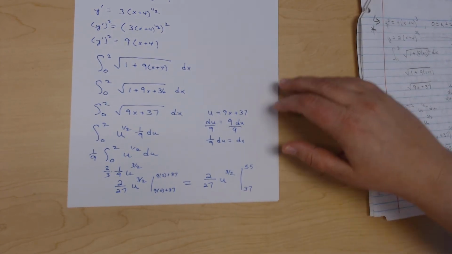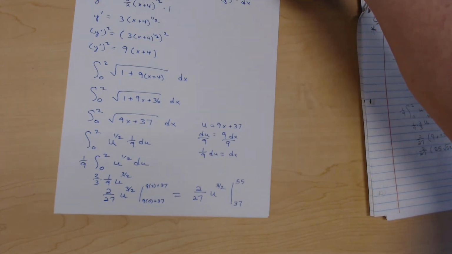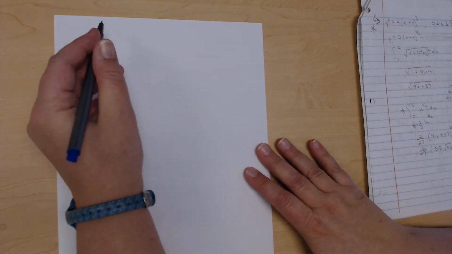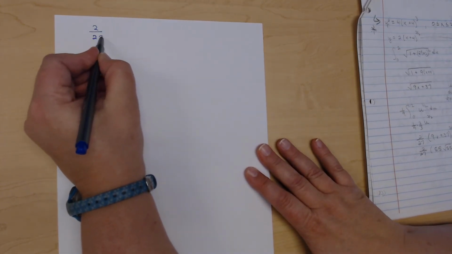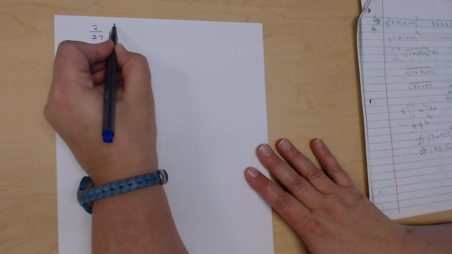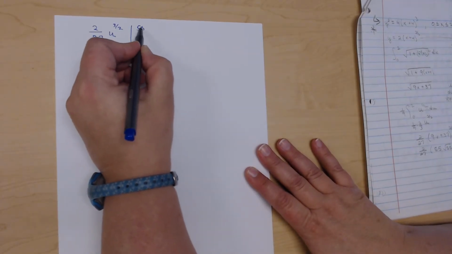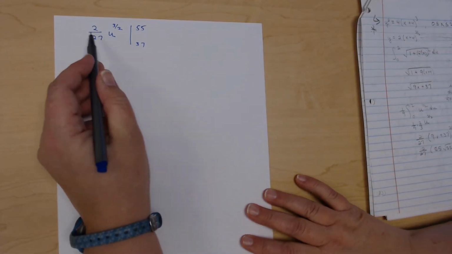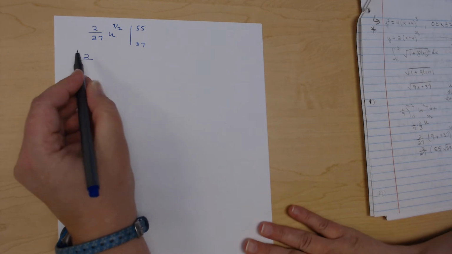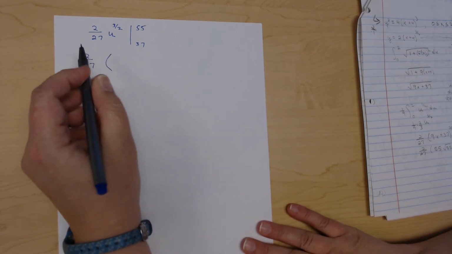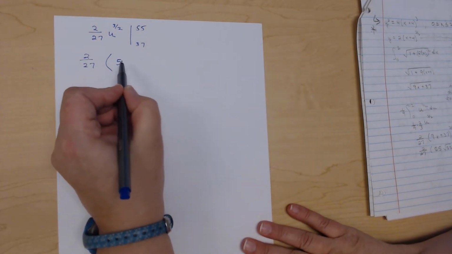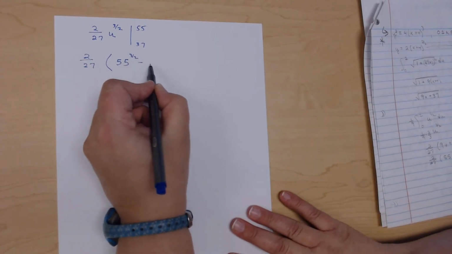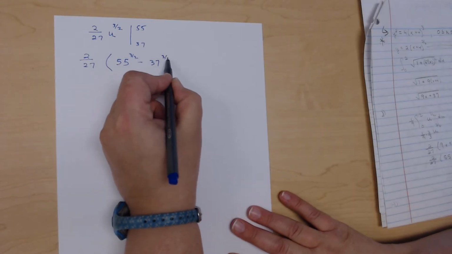Okay, yeah, just want to make sure. Okay. All right. So that, let me recopy that guy. Make sure you guys can see. Okay, so that I'm just going to recopy 2 over 27 u, what did I have to the 3/2? 55 and 37. Okay, good. All right, so now we can pull the 2 over 27 out, and then we can just do 55 to the 3/2 and 37 to the 3/2.